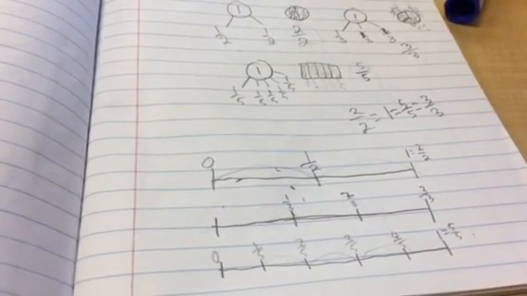Good, so here's 0. Here's 1, which will be the same as 5 out of 5. And we travel a distance, so we do count higher. 1/5, 2/5, 3/5, 4/5, 5/5. Now you have an activity to do.